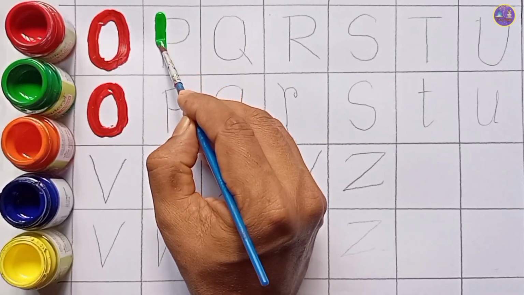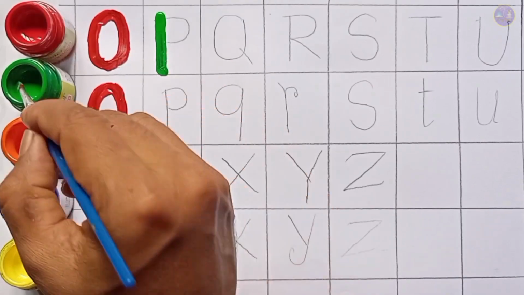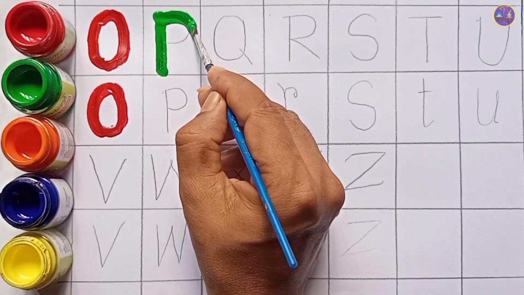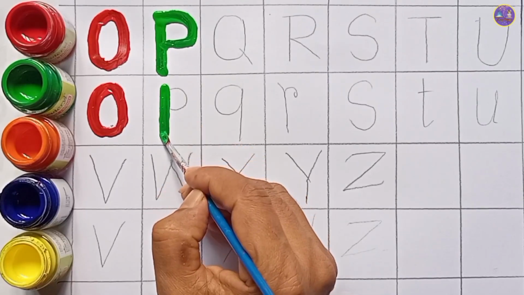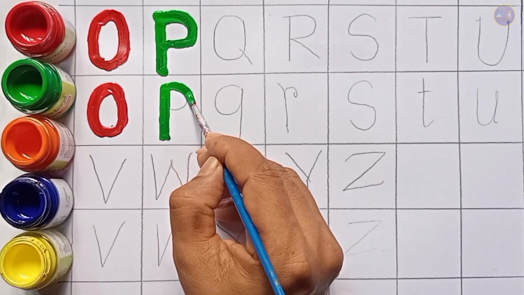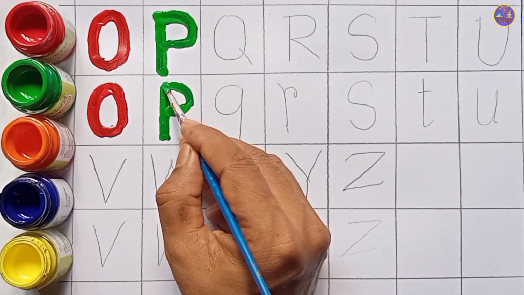Green color P. Capital P. P for penguin. Small p. P for parrot.